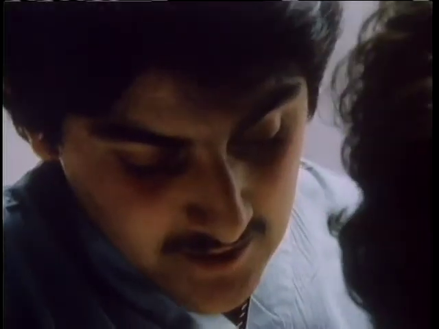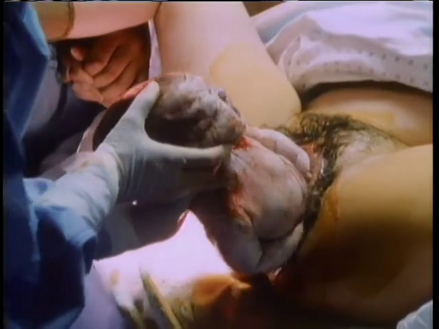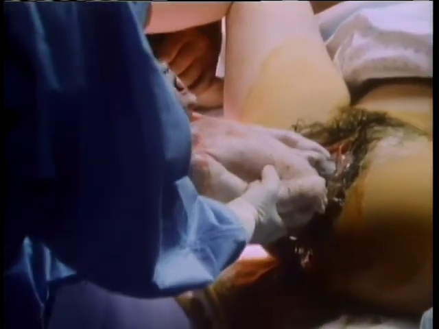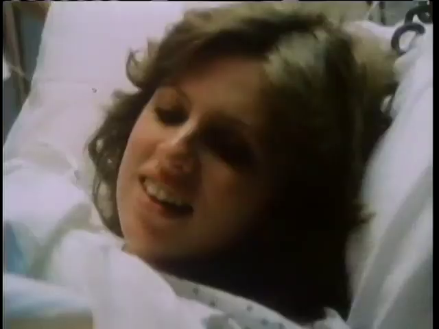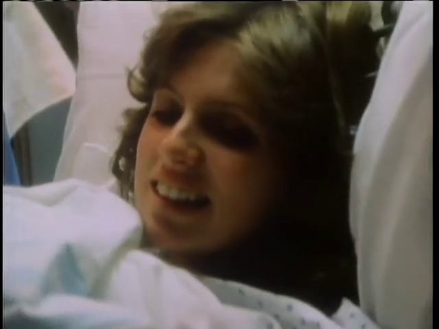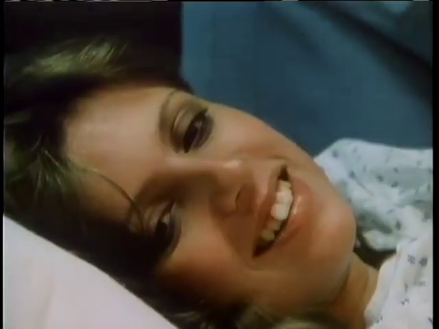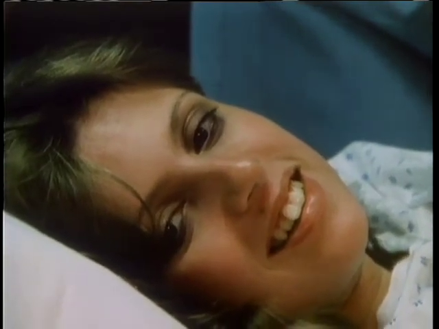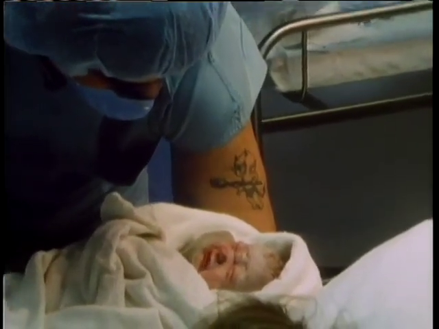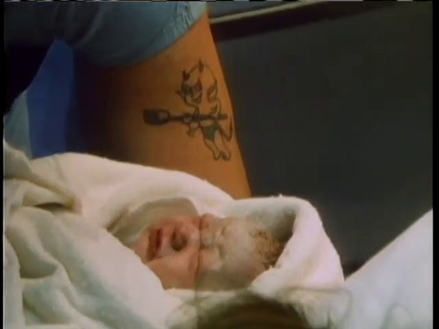Here he is, gonna suck out his little nose and mouth so we can take some nice, clean first breaths. Nothing's little about this baby. It's a stomach. It's another girl. It's another girl. Oh, she's so... Happy birthday.